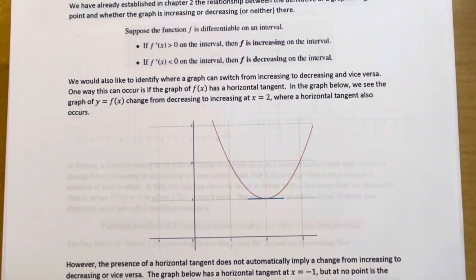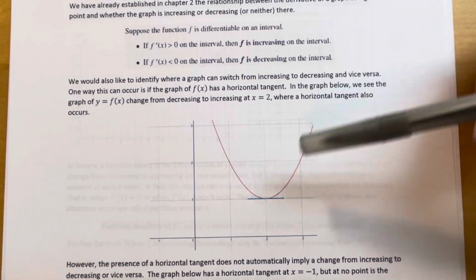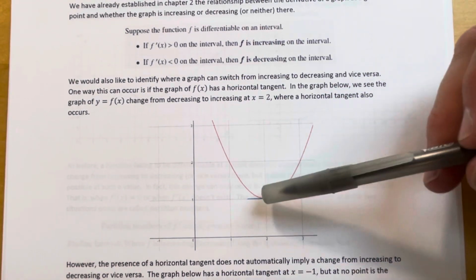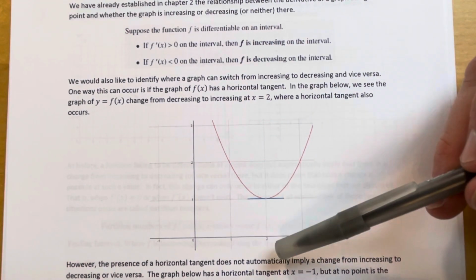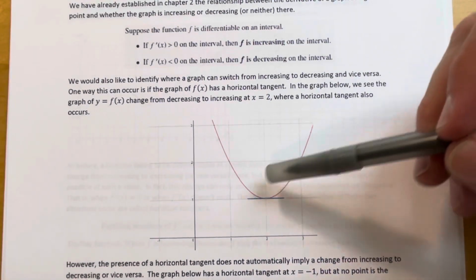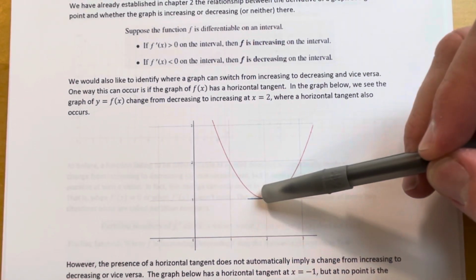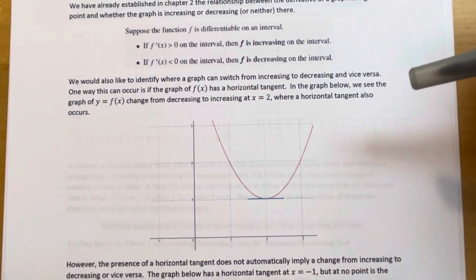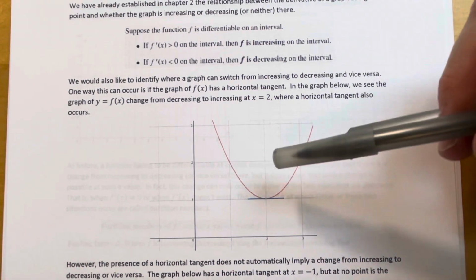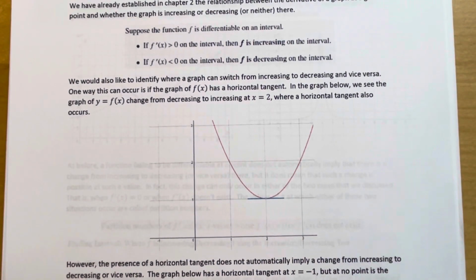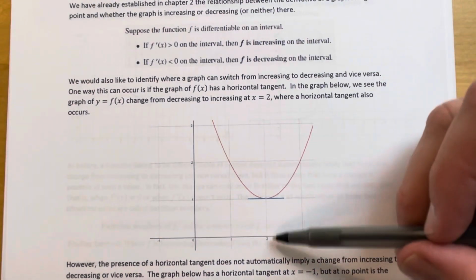You'll notice throughout this section, and really throughout the chapter, we talk about maximum and minimum values. We'll talk about what the maximum value is and where it occurs. What it is is the y-coordinate of that point, and where it occurs is the x-coordinate of that point. So that lowest point, that minimum, is 1, and it occurs at 2.